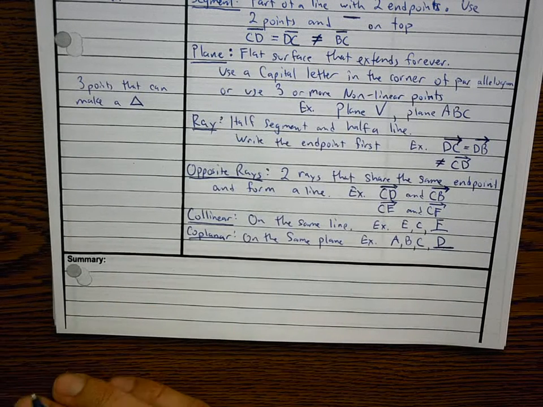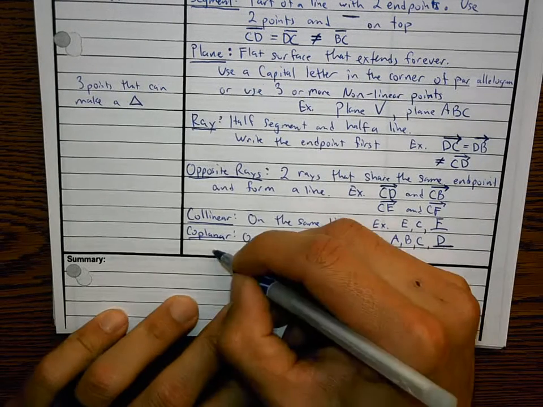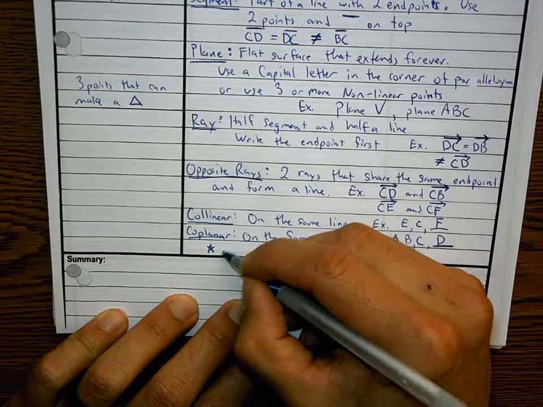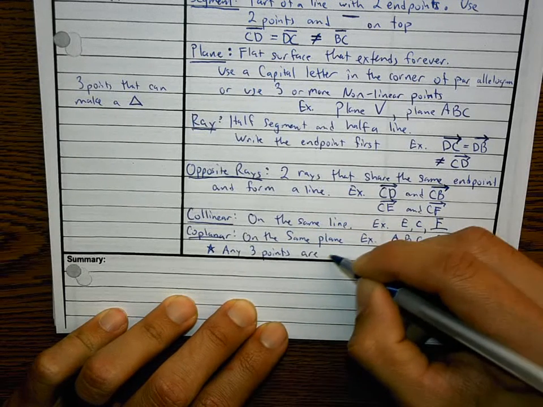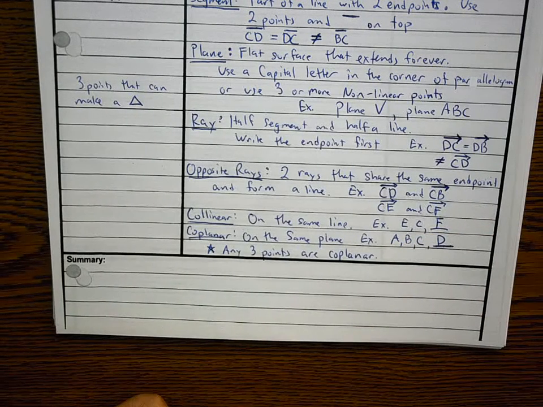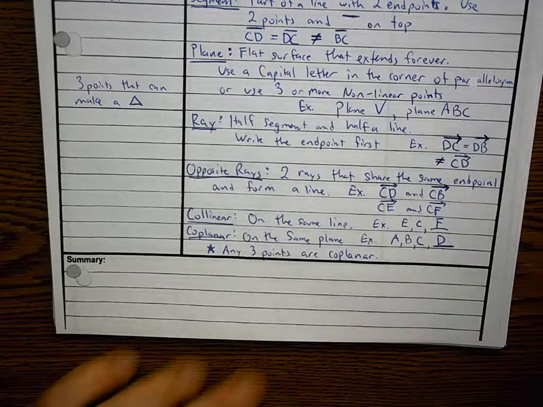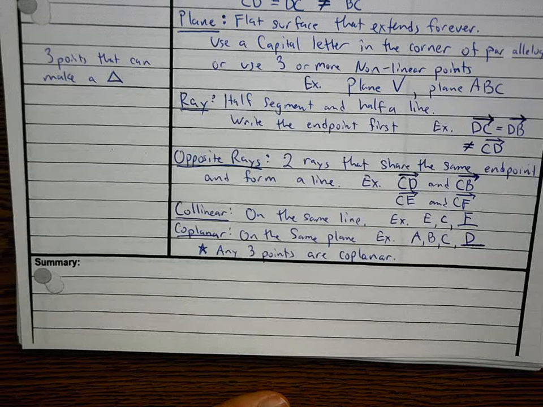There is a trick question that goes along with coplanar. I need to write this down. I'm going to put a little star. Any 3 points are coplanar. And this is where it gets hard, because I'm going to ask you questions that are not so easy on the pictures. This one will be harder. Let's see if you can figure it out, okay?